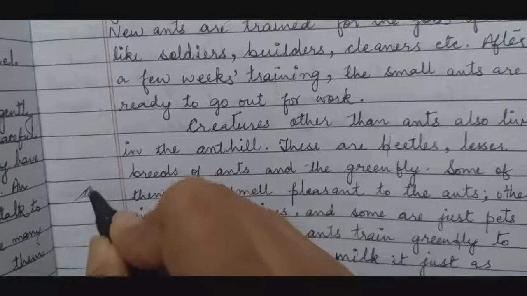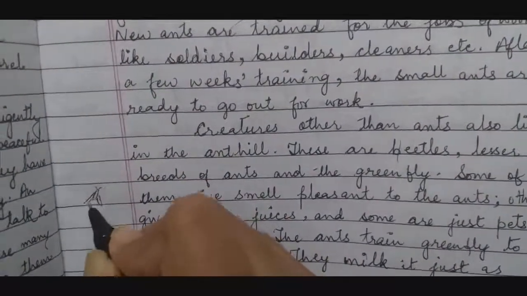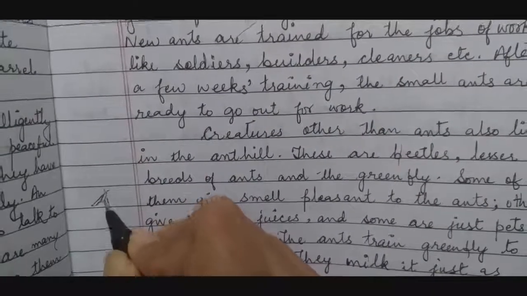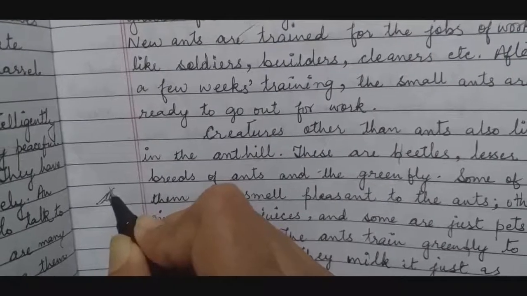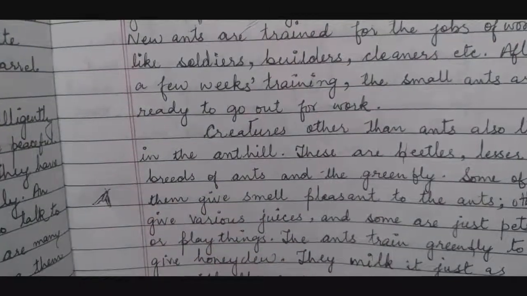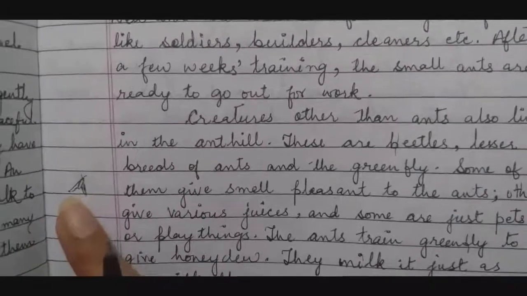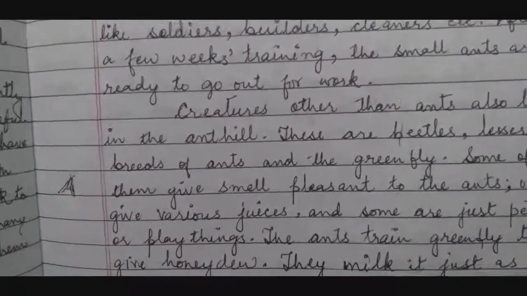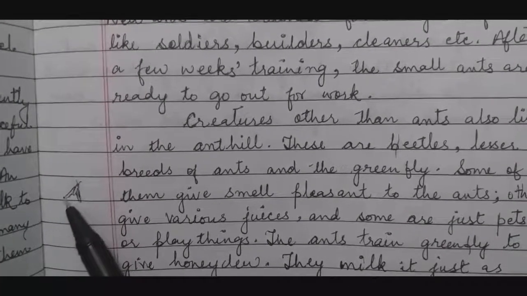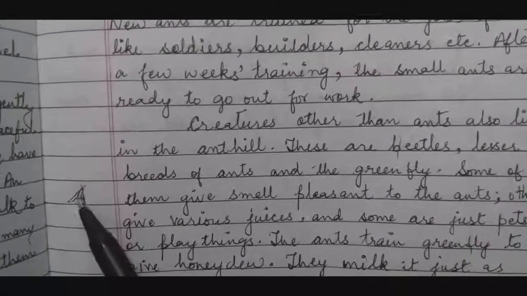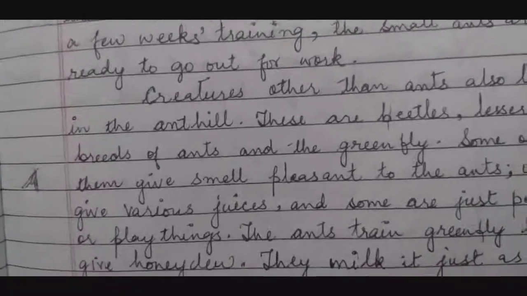Fine, this type of insect which has got long wings resides along with the ants in an anthill. Fine. So this insect is known as green fly. Actually it looks something like black and brown in color, but some part of it is green in color, so it is named green fly.